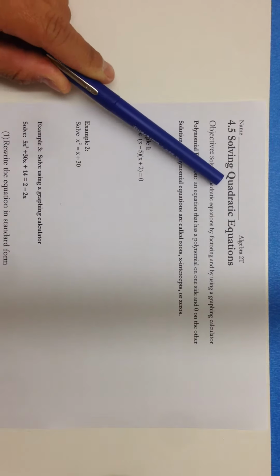Hi students, today we will be looking at how to solve quadratic equations. Remember in the previous lessons we talked about quadratic functions, how to write quadratic functions in a variety of different forms, and then the last lesson that we had was how to factor a quadratic function or a quadratic expression.